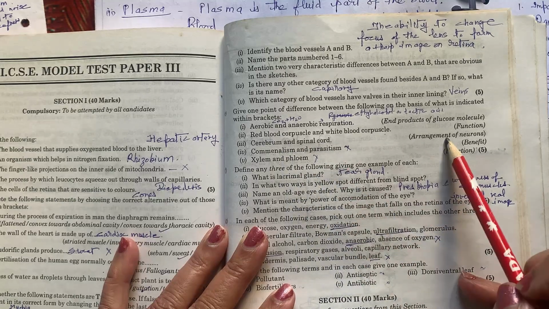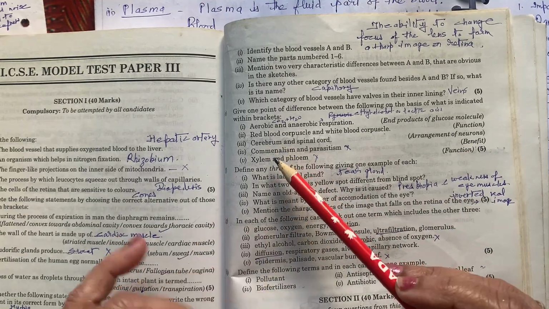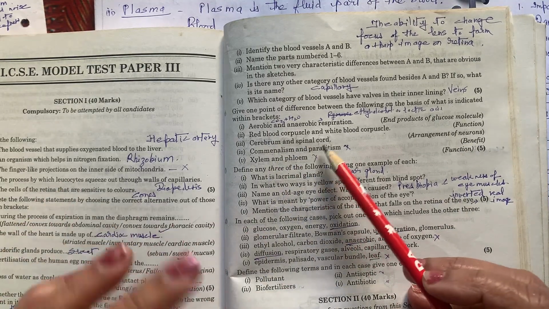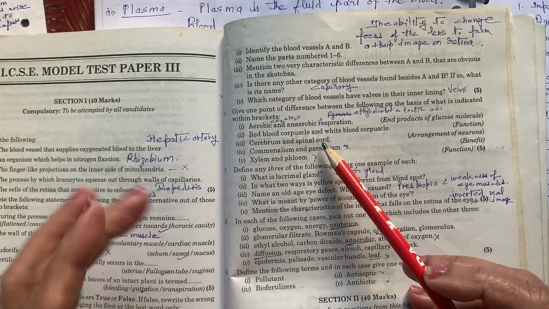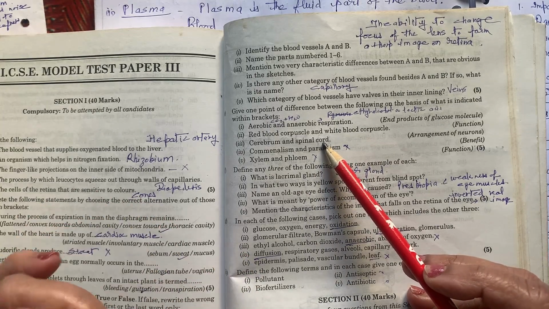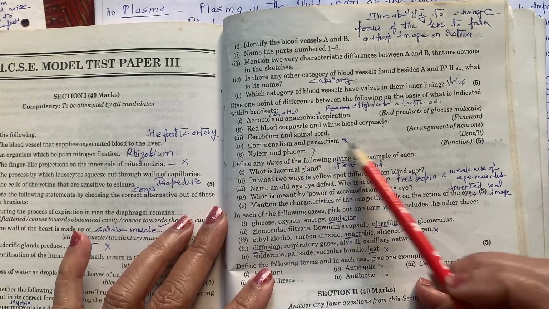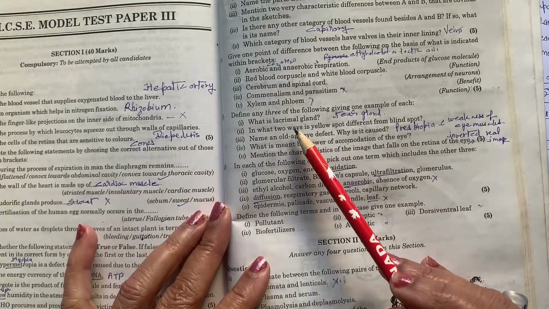Cerebrum and spinal cord, arrangement of neurons. In the cerebrum, cytons are placed outside, axons are inside. In the spinal cord, cytons are inside and axons are outside. Commensalism, it is not there, xylem is not in your syllabus.